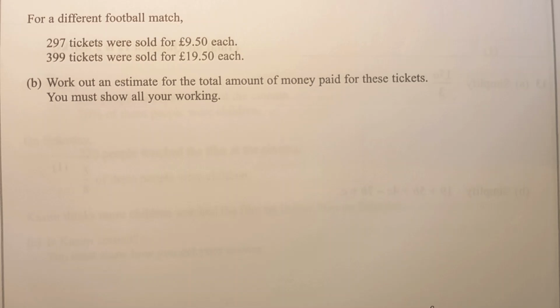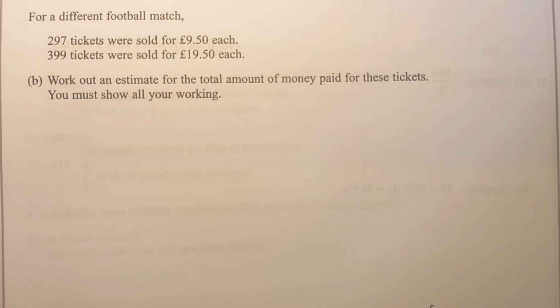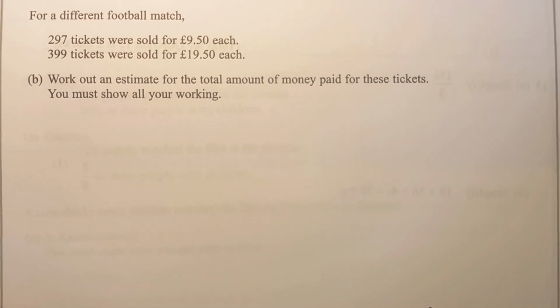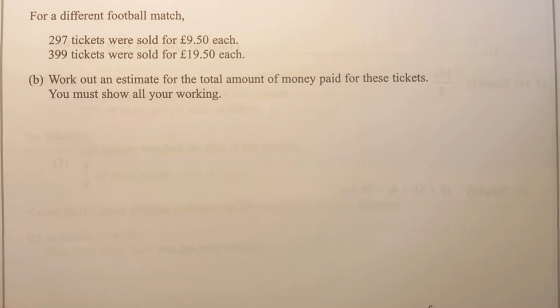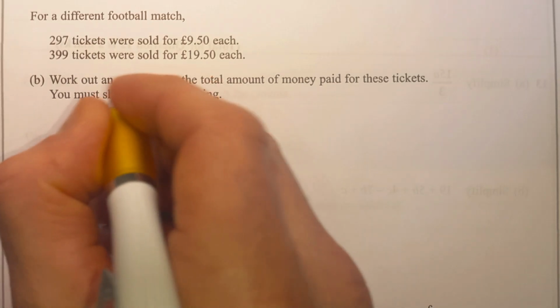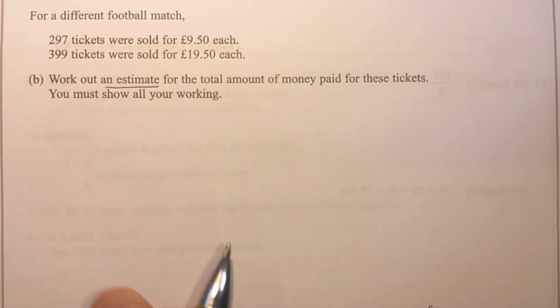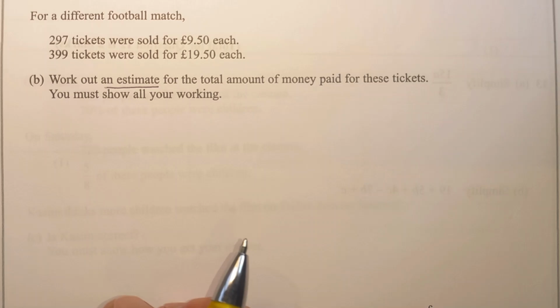Okay. Now we're told for a different football match, 297 tickets were sold for £9.50 each. 399 tickets were sold for £19.50 each. Work out an estimate for the total amount of money paid for these tickets. You must show all of your working. So the key thing here is an estimate. So we can do some rounding here.